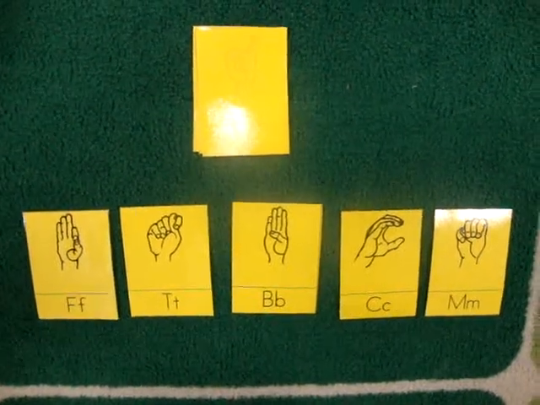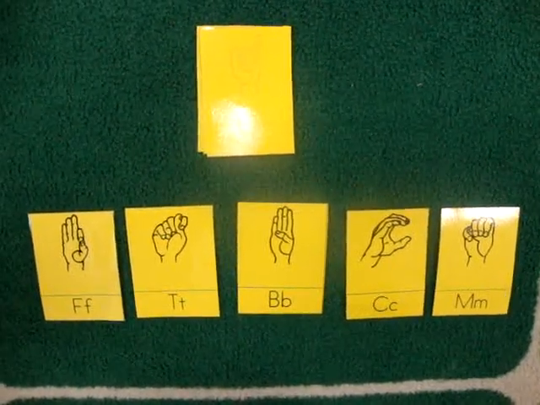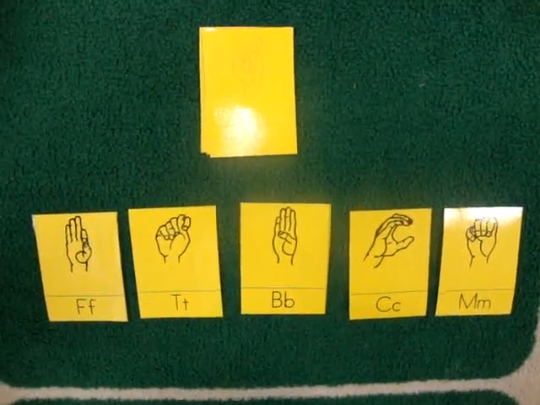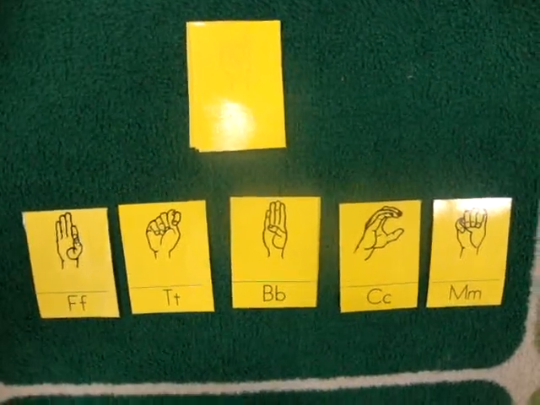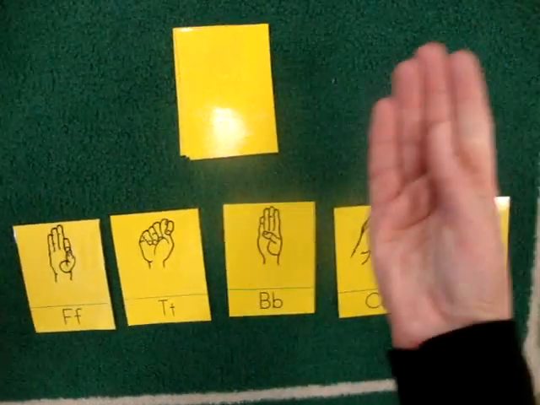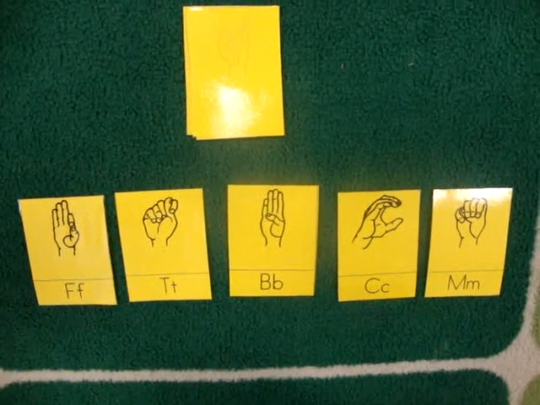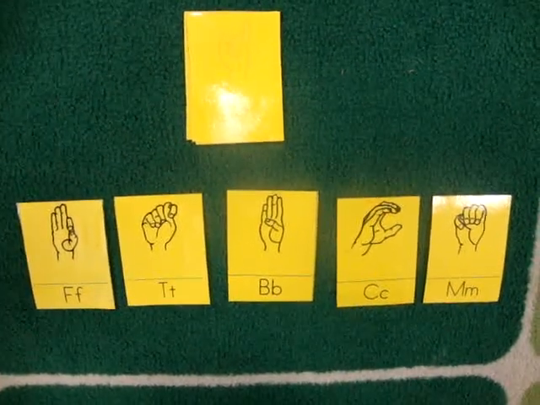This helps the children identify their letters and their sounds, because another version that you could do would be to ask for the sounds. For example, do you have a card that makes the B sound? And they would have to look through all of their cards to see if they did have the B that makes the B.